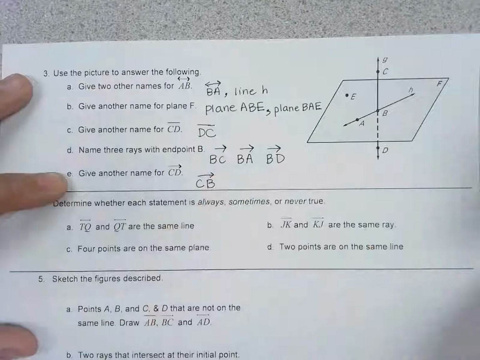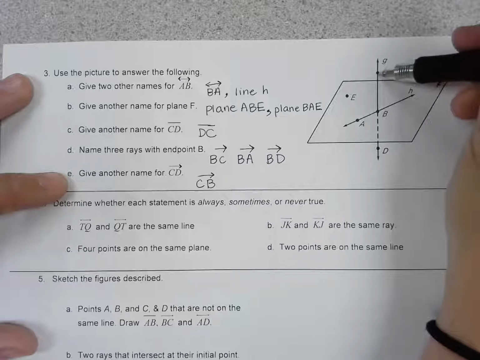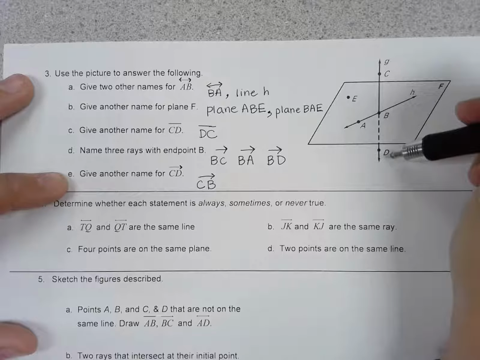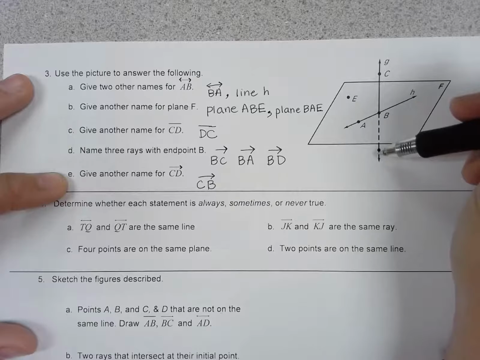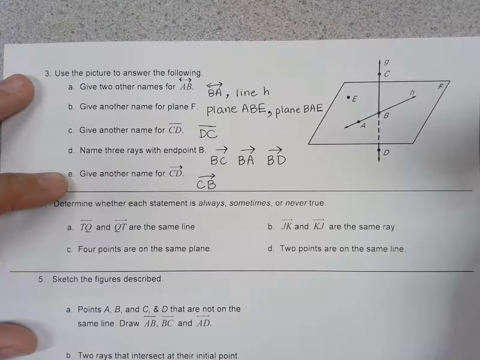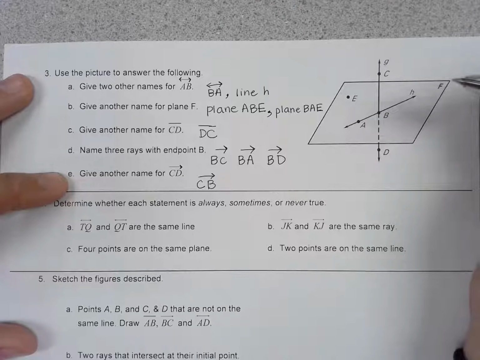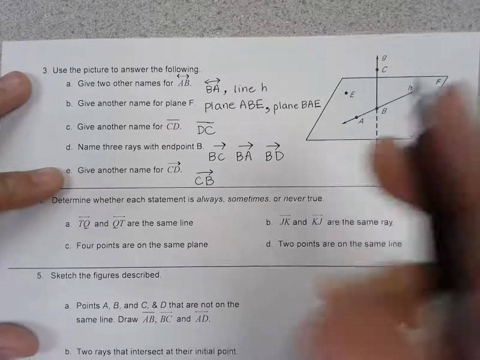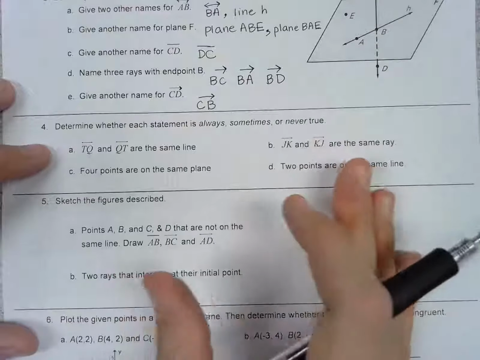I could call it ray CB, because if it starts at C and goes through B, it's eventually going to go through D anyways, because rays go infinitely long in one direction. So I could name it differently like that, but that's the only different way that I could name this ray, and it's just because this point here in the middle was a little bit different. Geometry is all about being really specific about the things that you write.